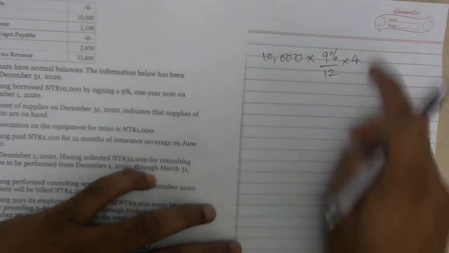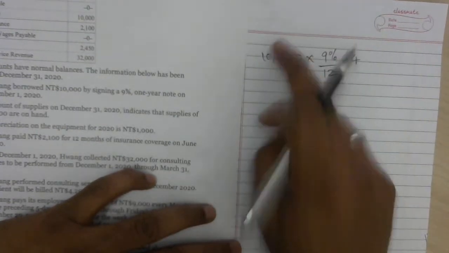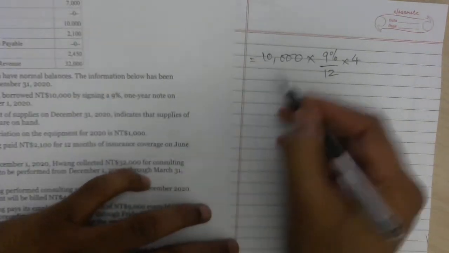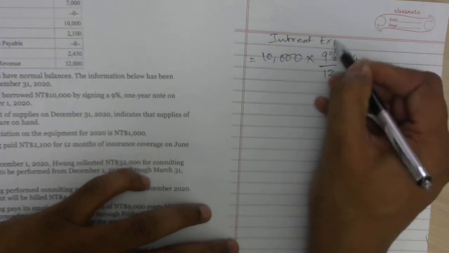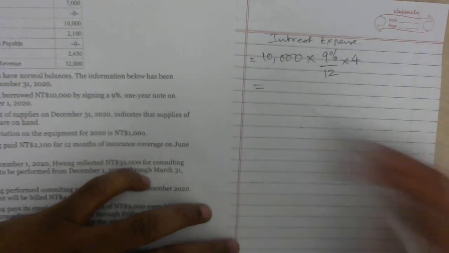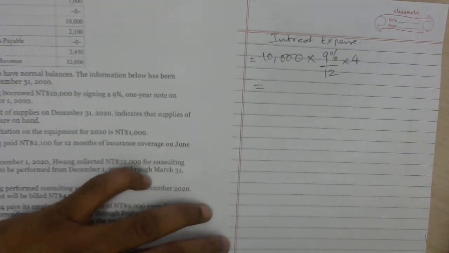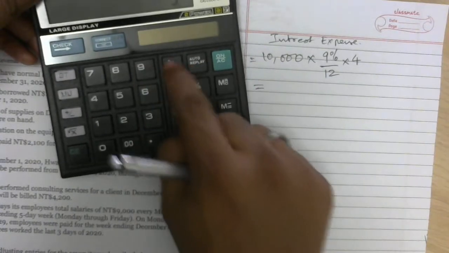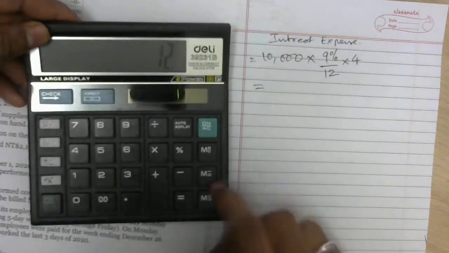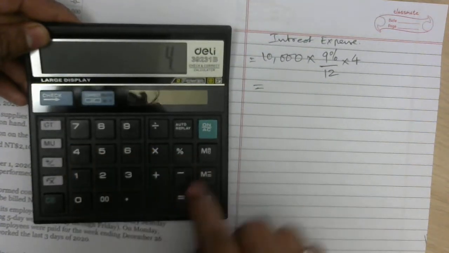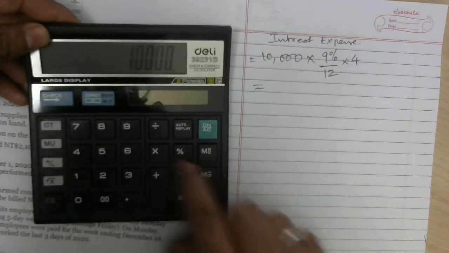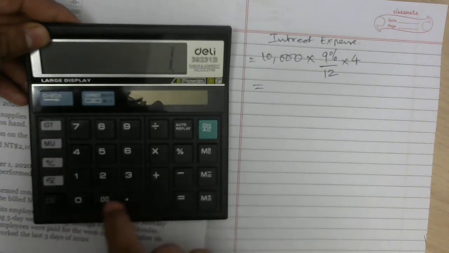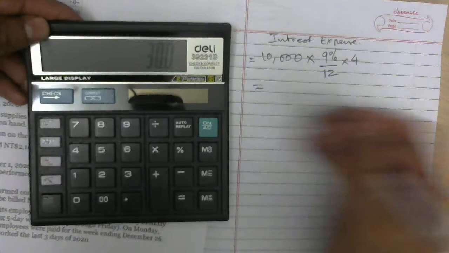So this calculation will give you the interest expense. 9 divided by 12 multiplied by 4 multiplied by 10,000 divided by 100, because it is in percentage. So now I got 300.